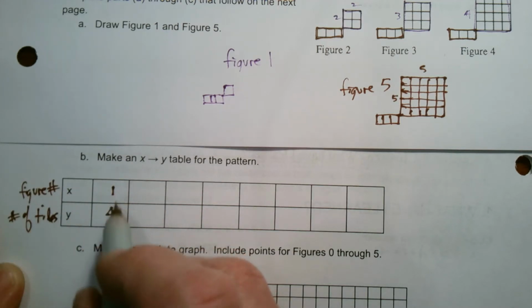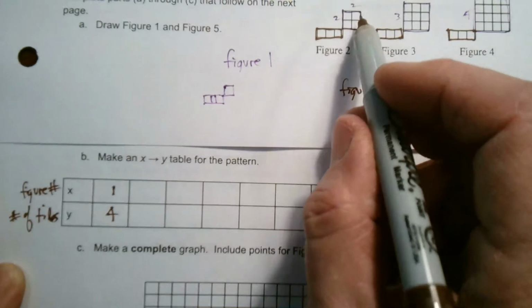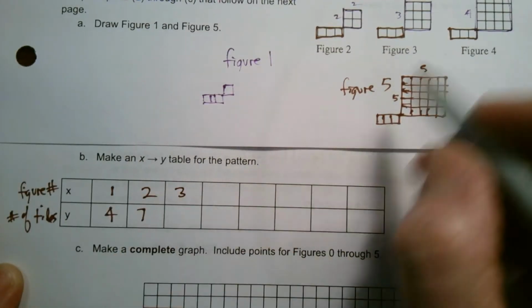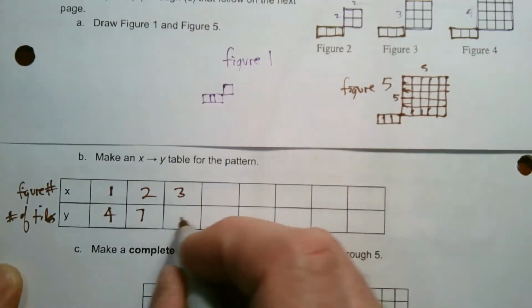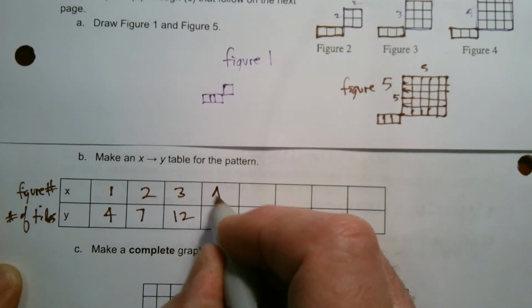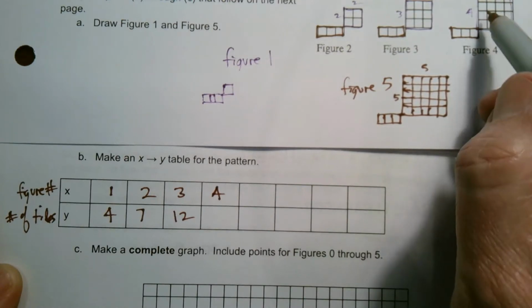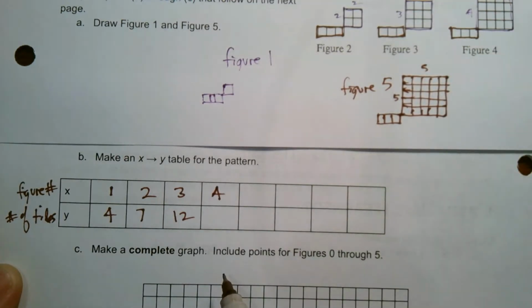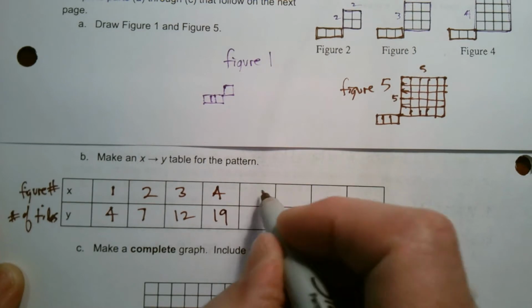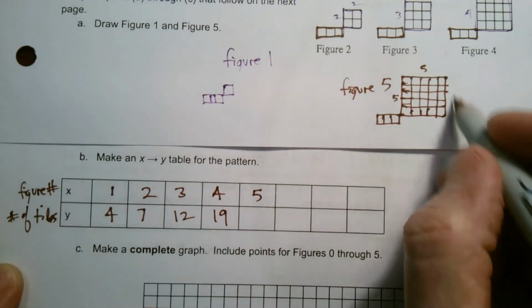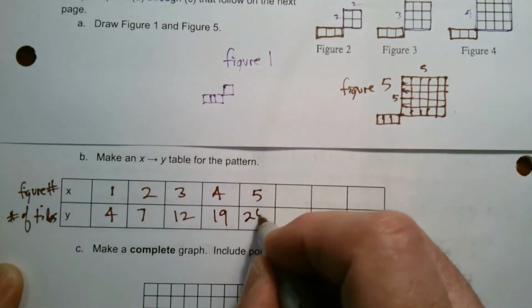So the first figure has 4. The second figure, let's count, that's 7. The third figure has, let's see, that's 9 plus 3 is 12. The fourth figure has 3, so 4x4 is 16 plus 3 is 19. Figure 5 would be a 5x5, which is 25 plus 3, which is 28. Okay.